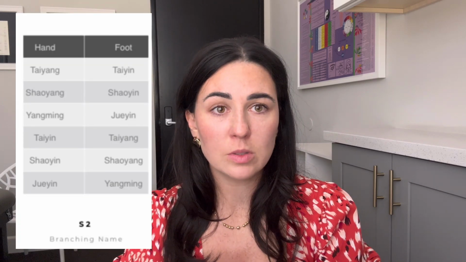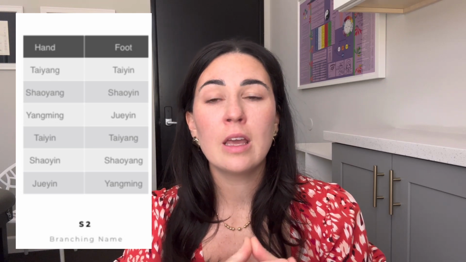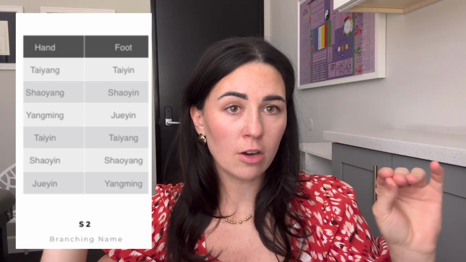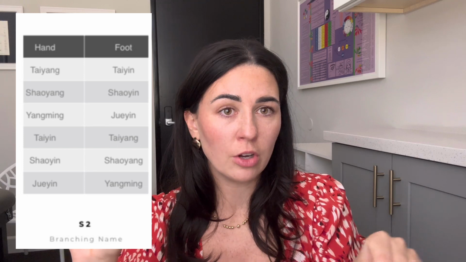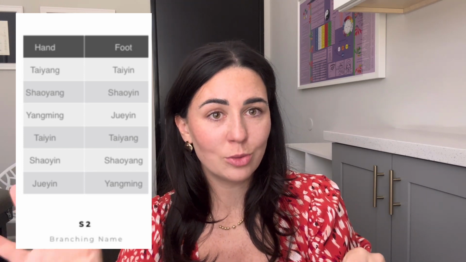System number 2 is going to be branching names. That is going to be Tai Yin to Tai Yang, Xiao Yin to Xiao Yang, and then Jue Yin to Yang Ming. Okay, so those are the couples within that. Tai Yin and Tai Yang, Xiao Yin and Xiao Yang, those ones are easy because they're just the opposite of Yin and Yang. But then we have Jue Yin and Yang Ming. Those don't have the same prefix or the same root of the word, but they are Yin and Yang opposites.